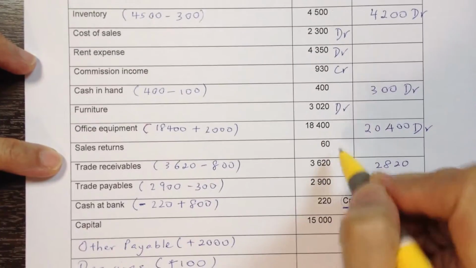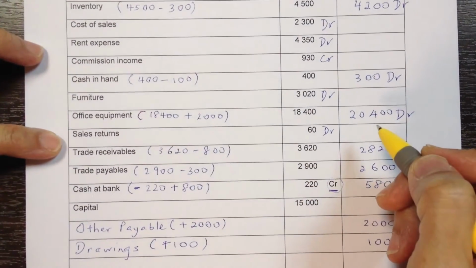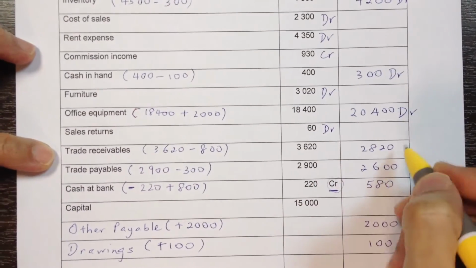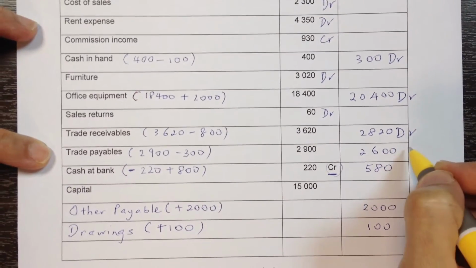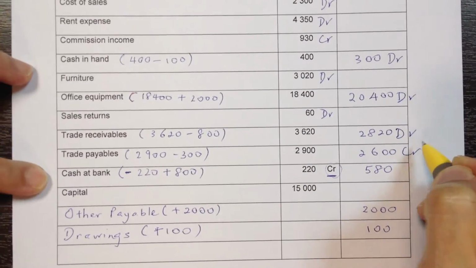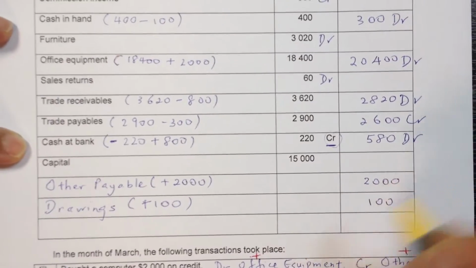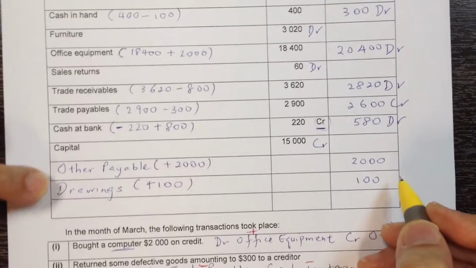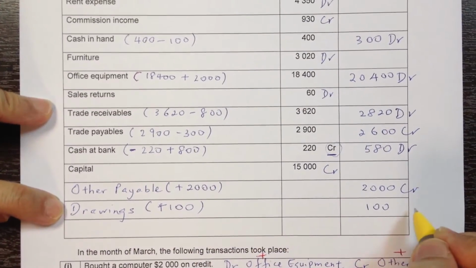Sales returns, it's contra revenue or contra income, it should be debit. Trade receivable, asset, debit. Trade payables, liability, credit. Cash at bank, asset, debit. Capital, credit. Other payable, liability, credit. Drawings, debit.